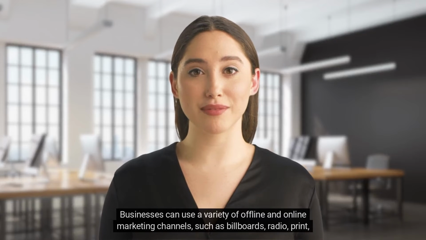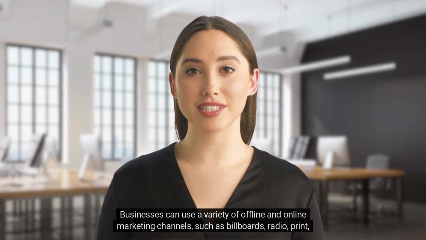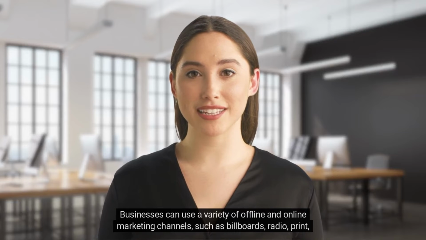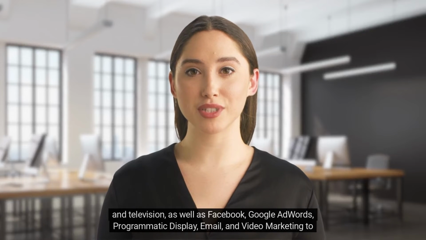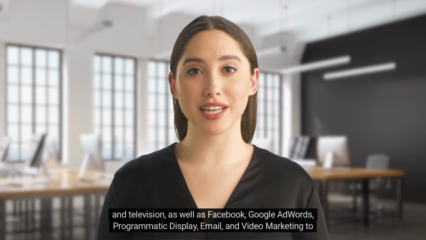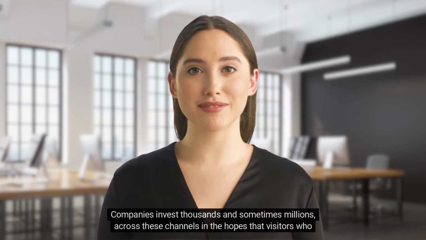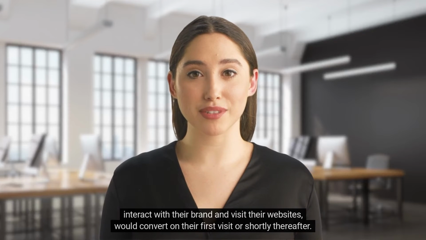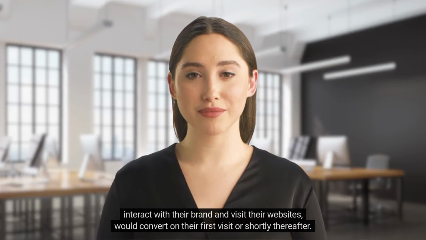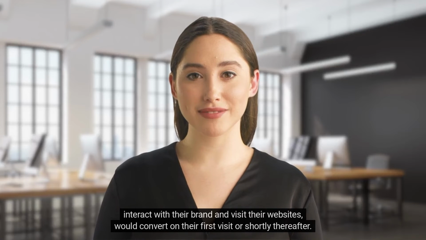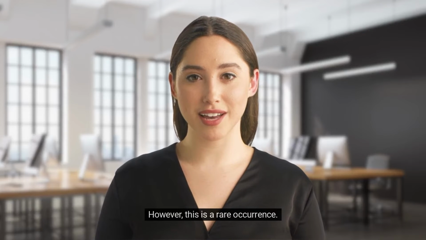Businesses can use a variety of offline and online marketing channels such as billboards, radio, print, and television, as well as Facebook, Google AdWords, programmatic display, email, and video marketing to target their customers. Companies invest thousands and sometimes millions across these channels in the hopes that visitors who interact with their brand and visit their websites would convert on their first visit or shortly thereafter. However, this is a rare occurrence.